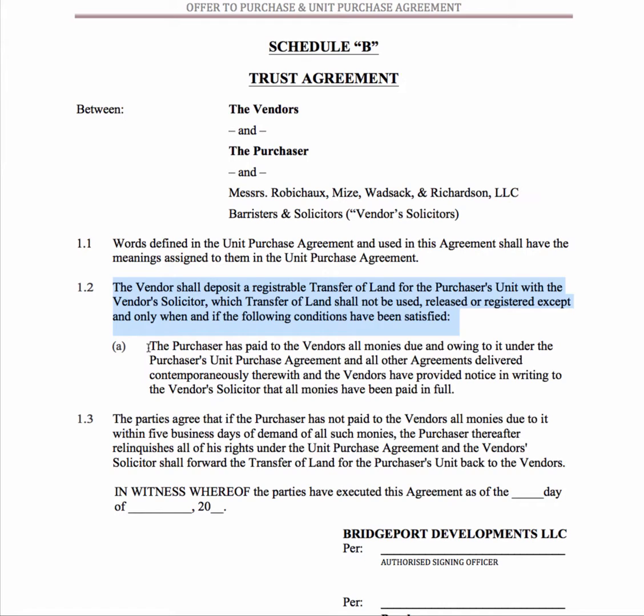Okay, the purchaser has paid to the vendor all monies due and owing under the purchaser's unit agreement and all other agreements delivered. The vendor has provided notice in writing to the vendor's solicitor that all monies have been paid in full. So basically, this is a trust agreement. This is what we agree to do.